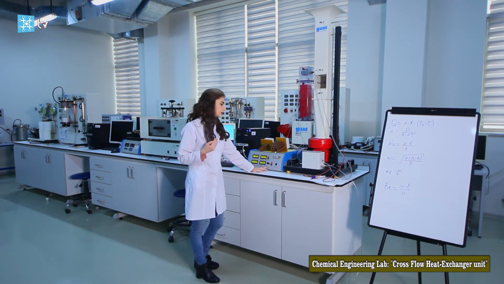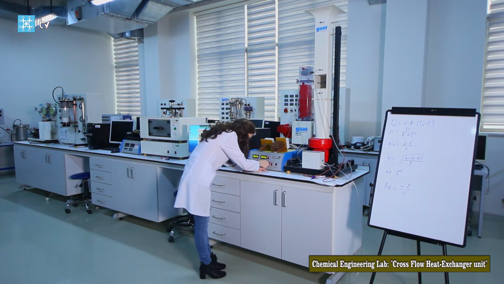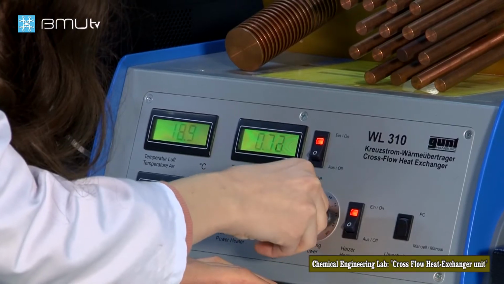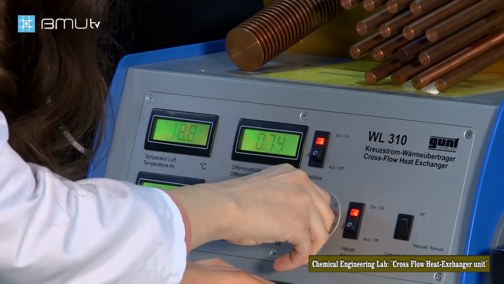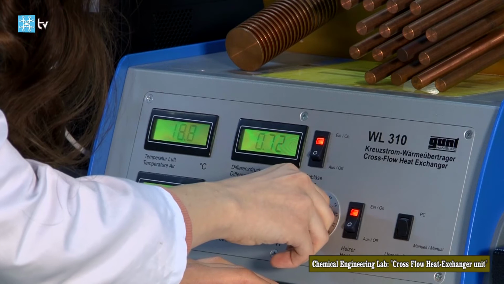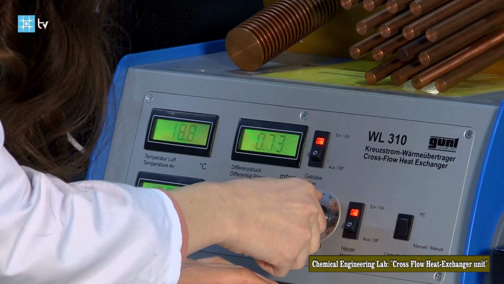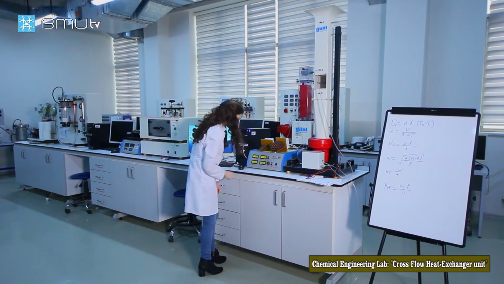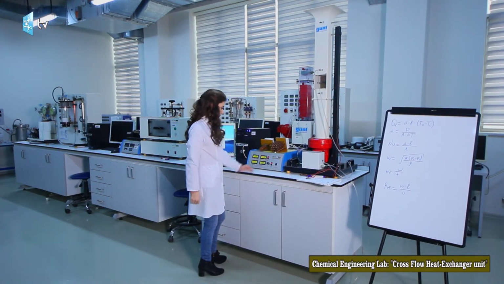Let's start the power value with 10 watts, and observe our experiment. Okay, let's stop it at 9 watts.